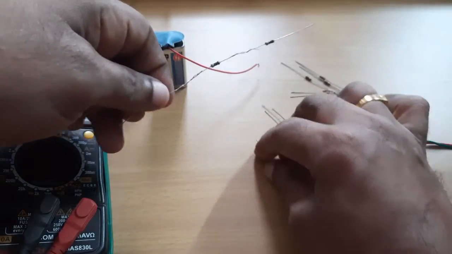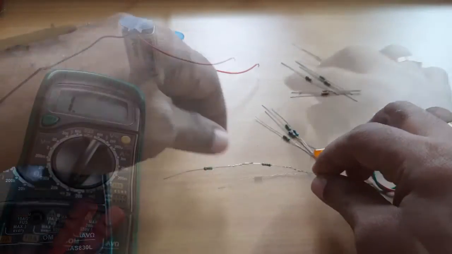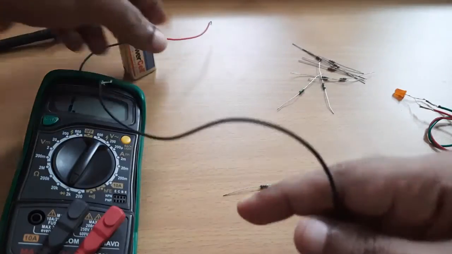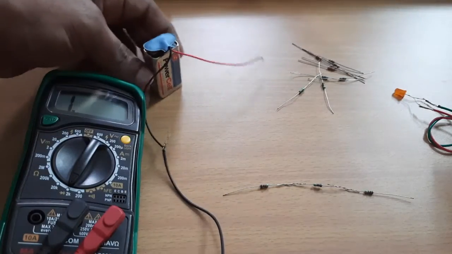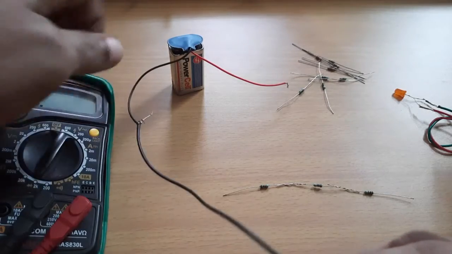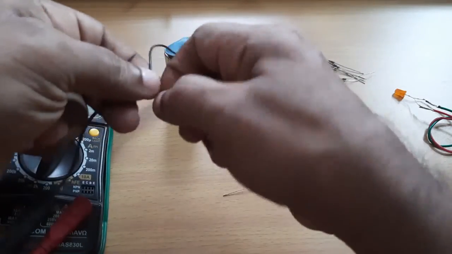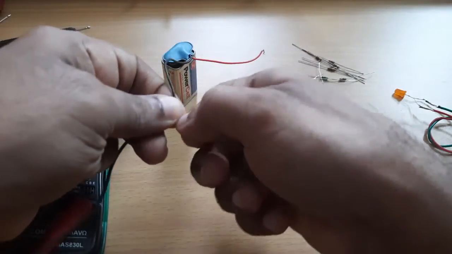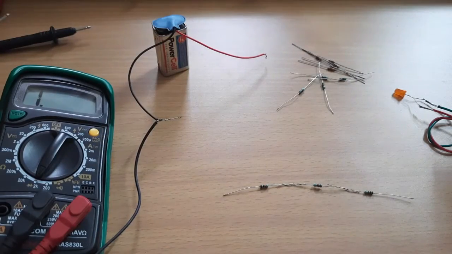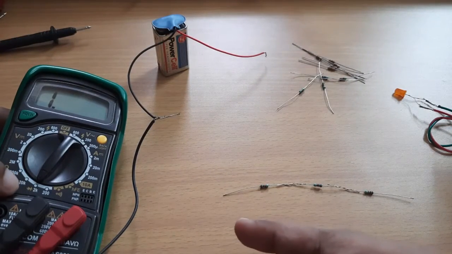So now these three resistors are connected in series. And we have the battery that is connected to an external wire.